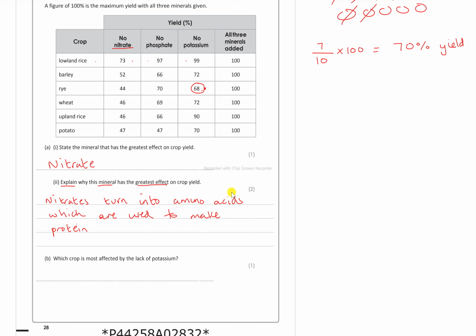Whilst if you look, lowland rice is not really affected, it doesn't need potassium. And if you've got no nitrates, it's going to knock your production right down. So we can call it rye, because in the no potassium, the one with the lowest number is that.